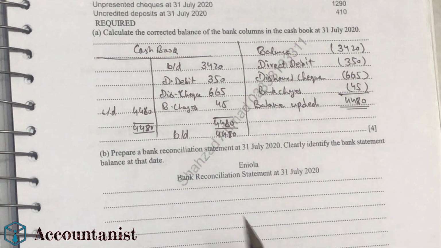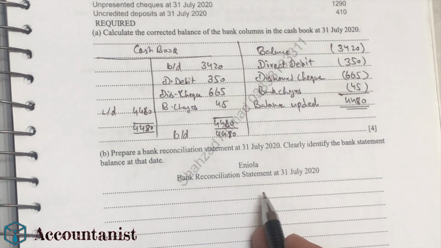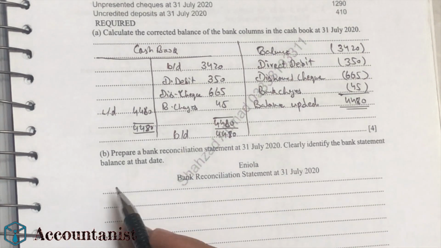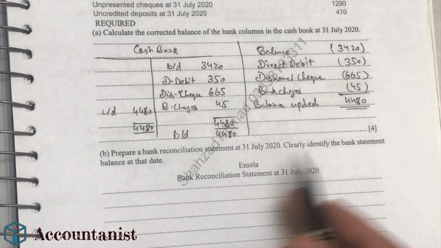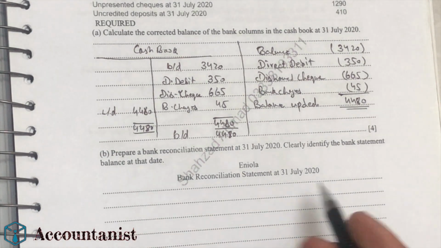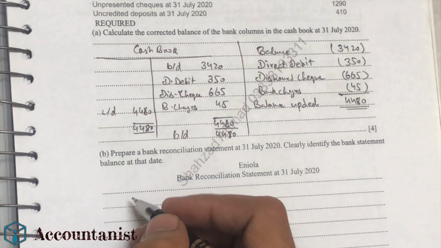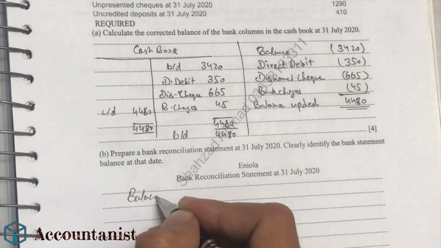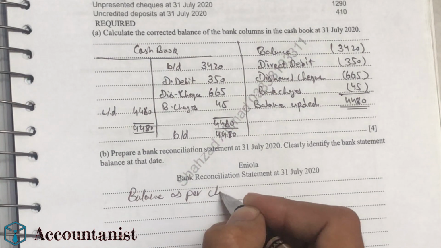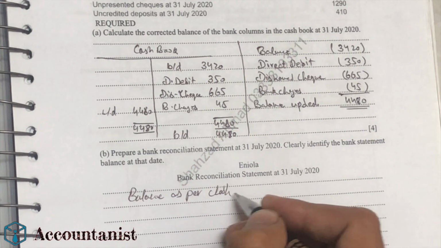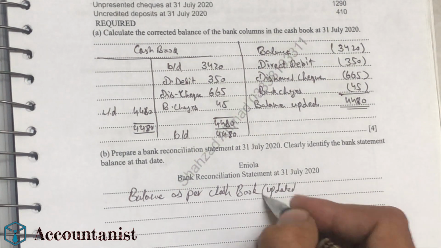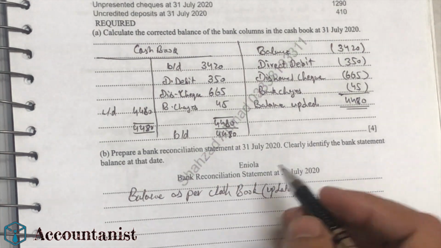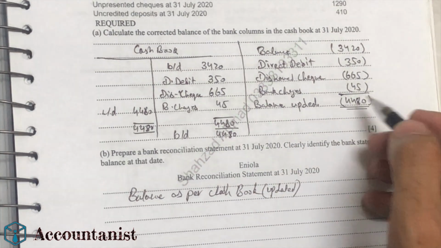Now we have to prepare the bank reconciliation statement, and to prepare it I'm going to start from the updated cash book balance, because it says to clearly identify the bank statement balance at that date. So we have to find out the bank statement balance. I'm going to write down here the balance as per cash book updated, the updated balance that I have calculated. It's a negative balance because all of these figures were negative.